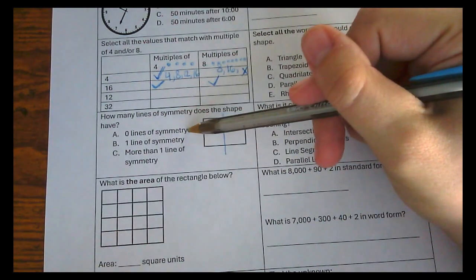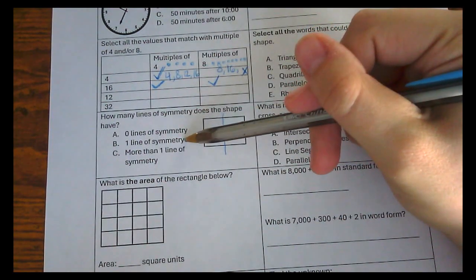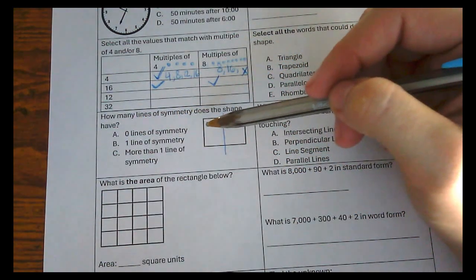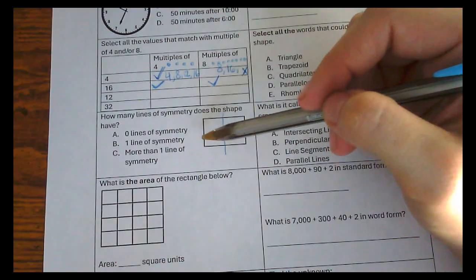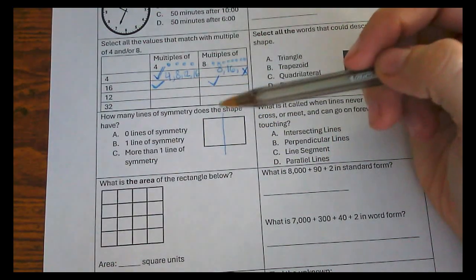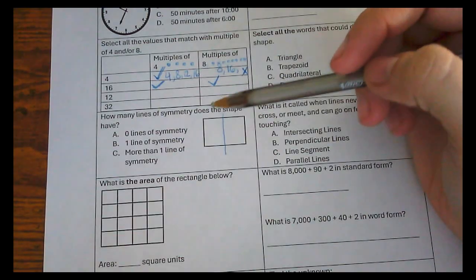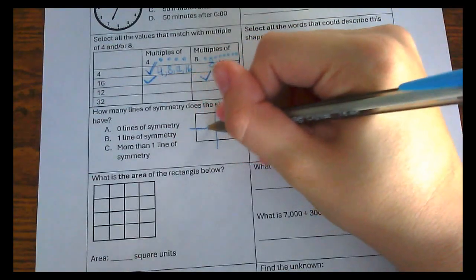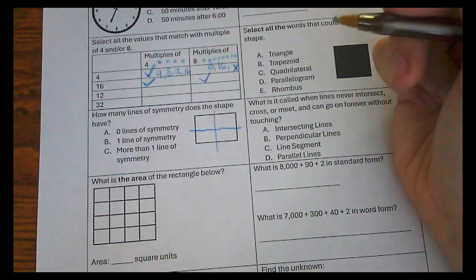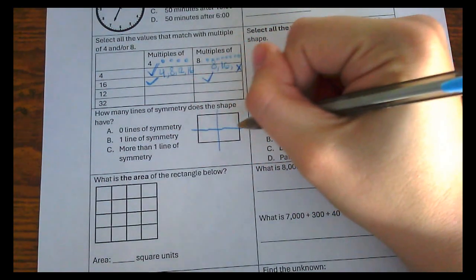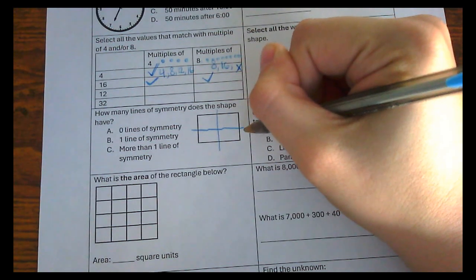But the question isn't asking us, does it have any, it asks how many lines of symmetry does the shape have, okay? So I wonder, is there another way that we could fold it so that it's symmetrical? Can we fold it that way and it be symmetrical? Yes. So yes, this actually has 2 lines of symmetry, so there is more than one line of symmetry.